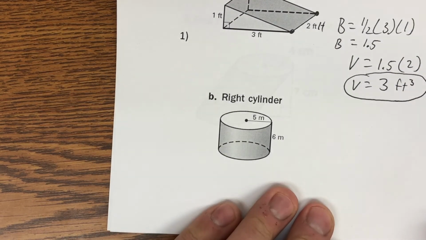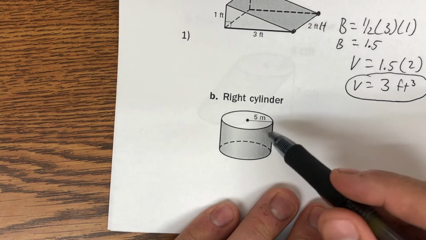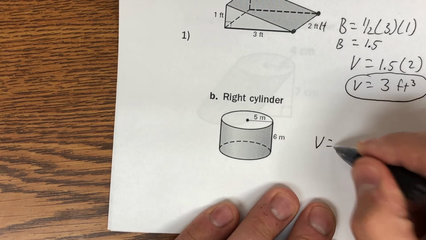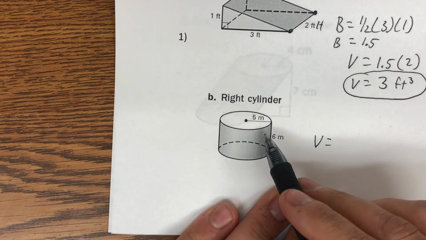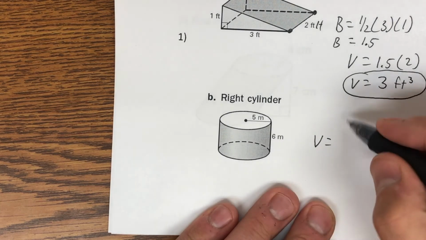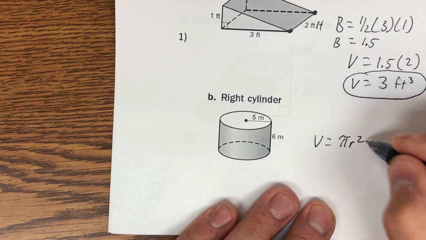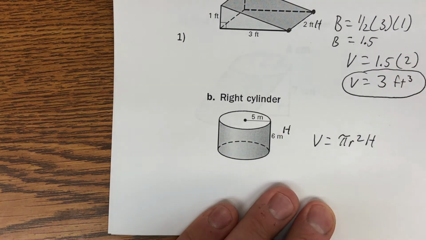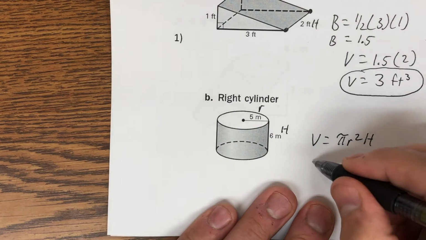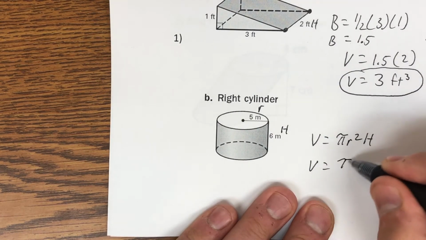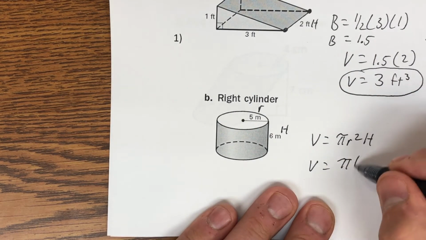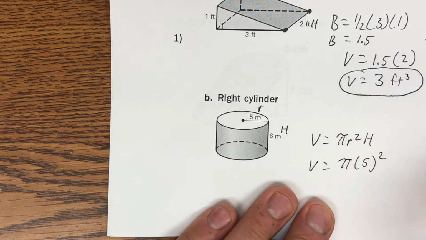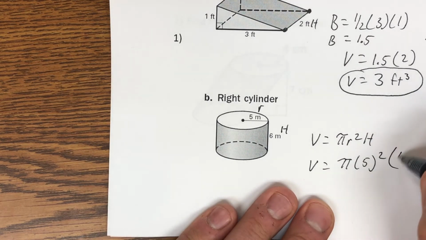Our next one involves a cylinder. So like we said, the volume of a cylinder is still equal to the area of the base times the height. In this case, the area of the base is a circle, so we're going to do pi r squared times the height. Our height is 6, our radius is 5. Substituting it in, pi times the radius, which is 5 in parentheses squared times the height, 6.